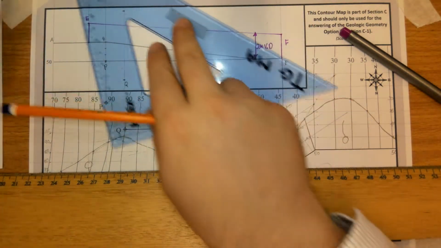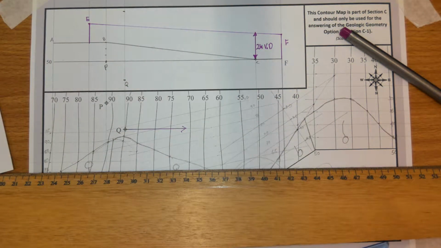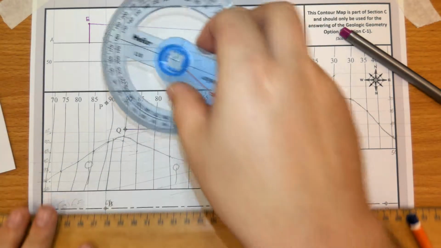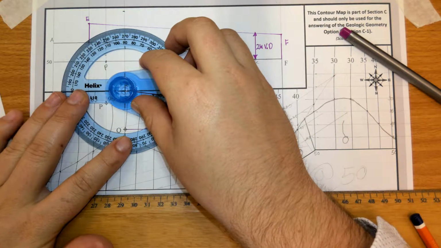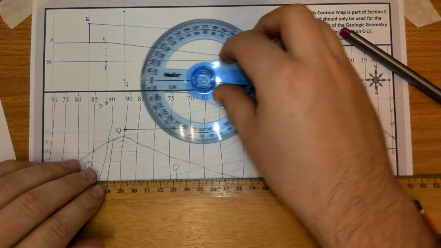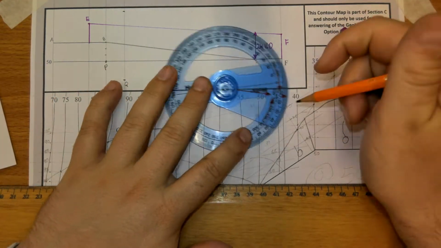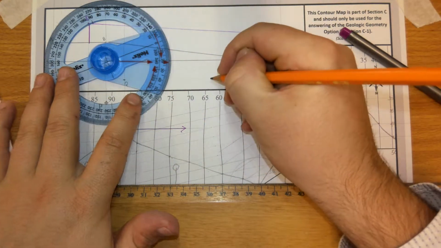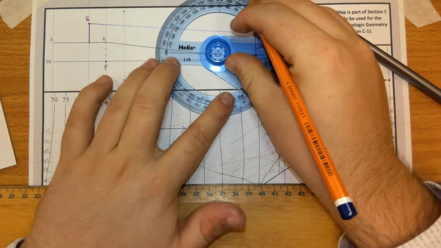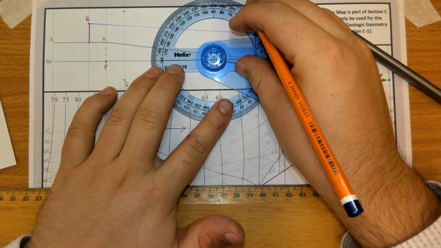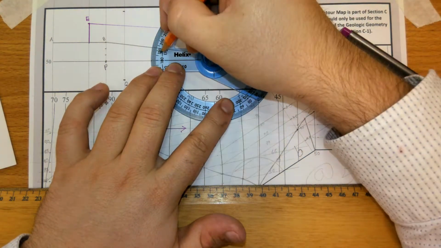So you're going to get your protractor. I sound like one of the students now, mixing it up. No disrespect. Right, and we're going to draw a line, wherever we want, a construction line, at 55.